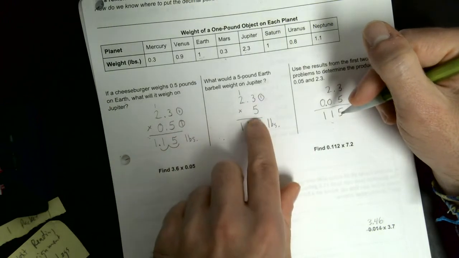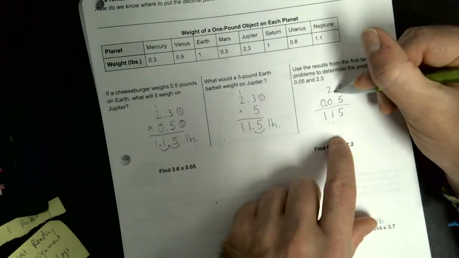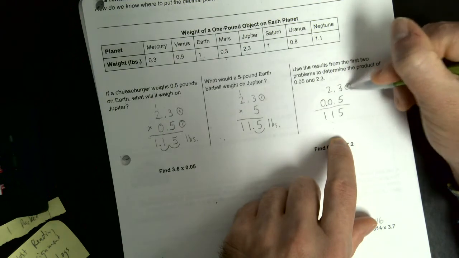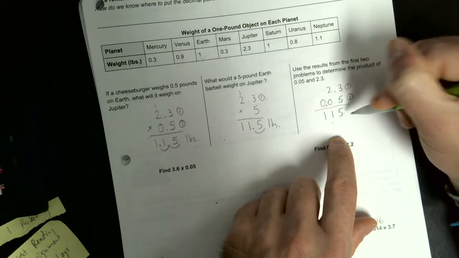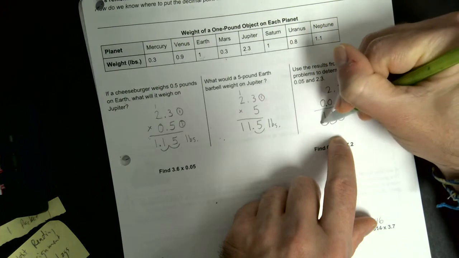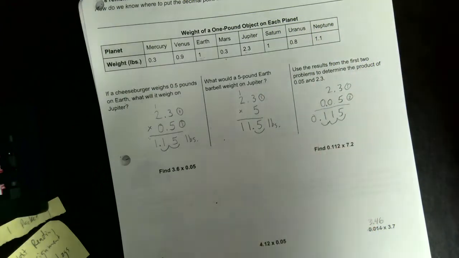23 times 5, 23 times 5. We just had to move the decimal point. Now I just have to move the decimal point once and then 2 more times. So 3 times. 1, 2, 3. So that's how you get that answer.